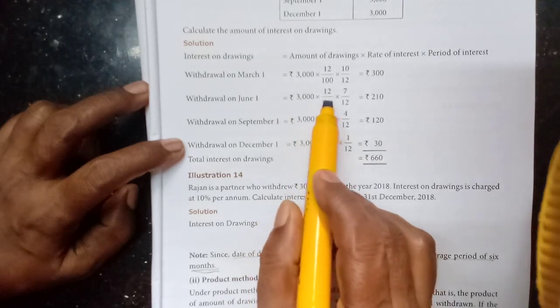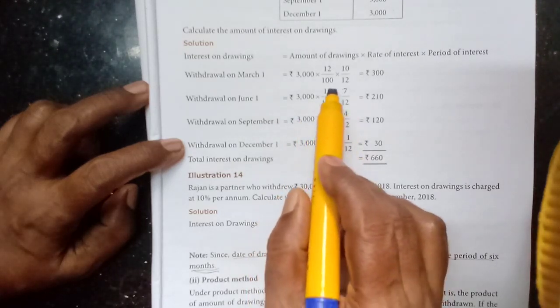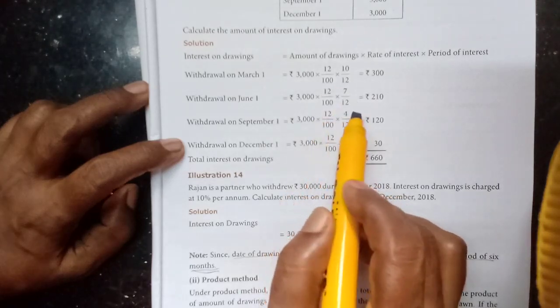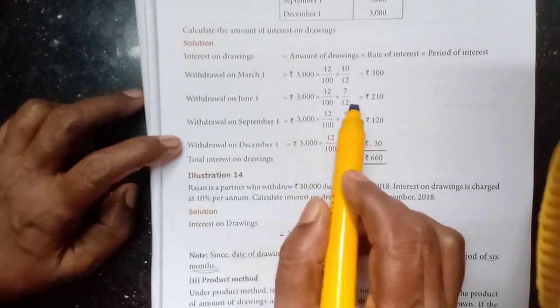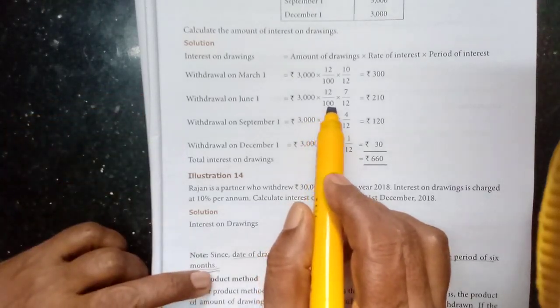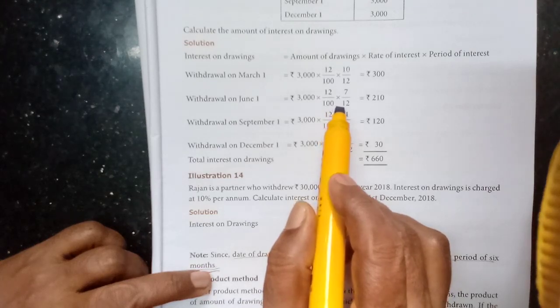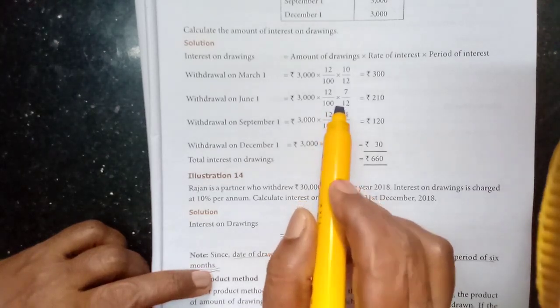Like this, you must make the calculation easy. Which one do we need to cut? 12, 12. Like that you have to do. In your mind you can do it if you know the tables. If you don't know, try to learn the tables. That is very important for the 12th standard exam. That is very important.